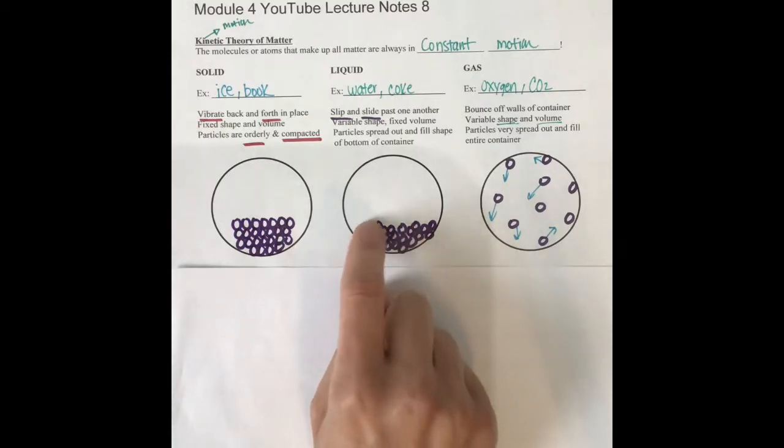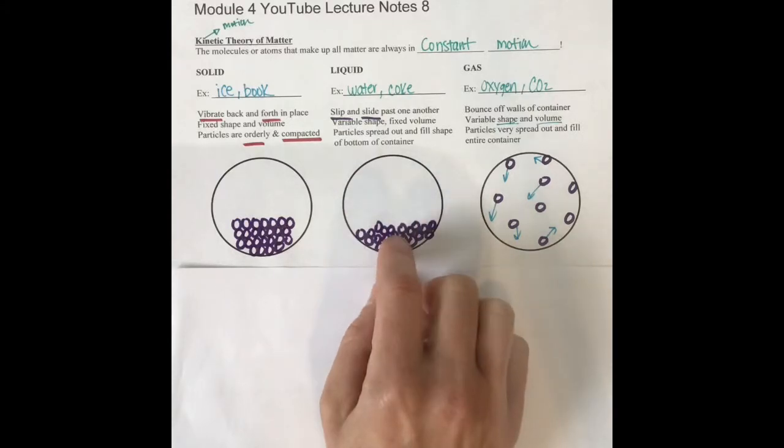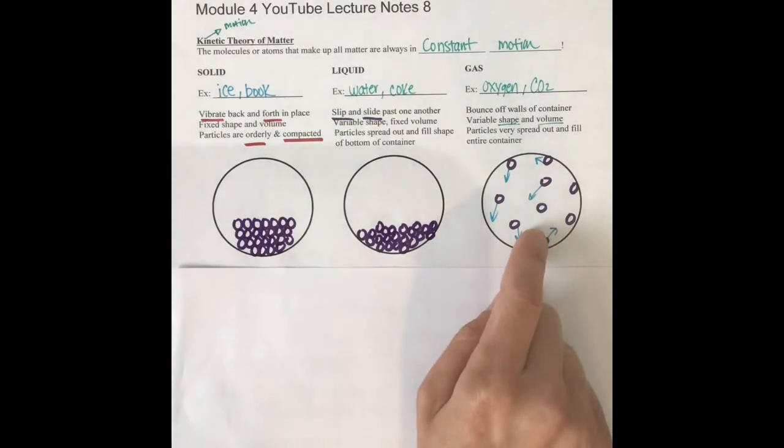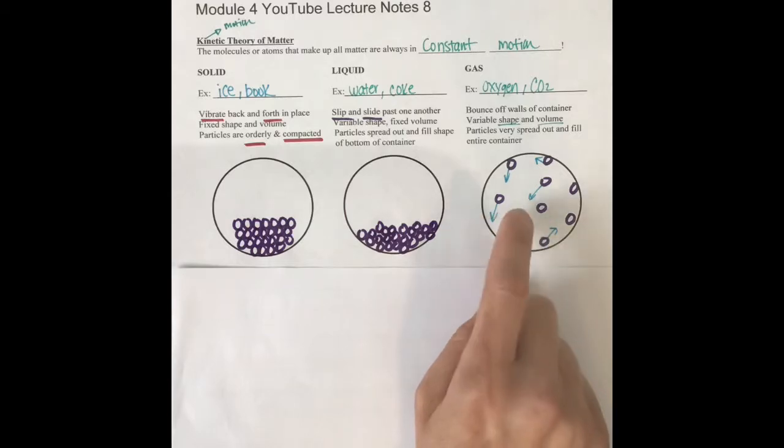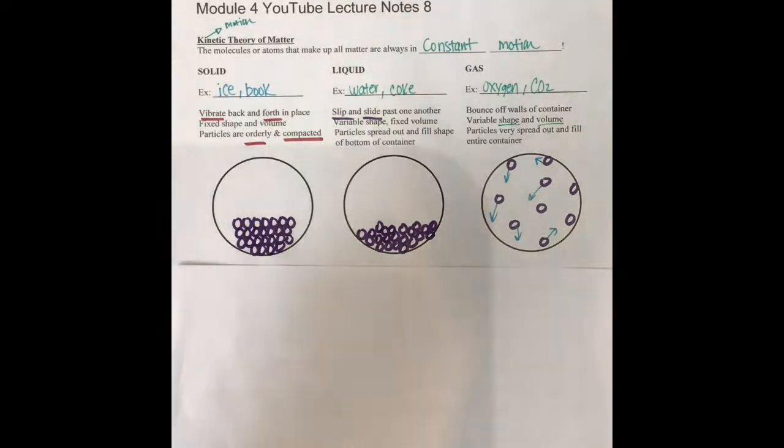They're slipping and sliding past each other, turning a paper in at the front, but they're staying in that fixed classroom. And then a gas is like passing period in a big school where you're bumping into each other and bouncing off the walls, and you spread out to go to your next class. You're allowed to leave the container and fill the shape of a new classroom or a hallway or use the restroom. It's very spread out. So maybe that helps you think of those different movements in the states of matter.